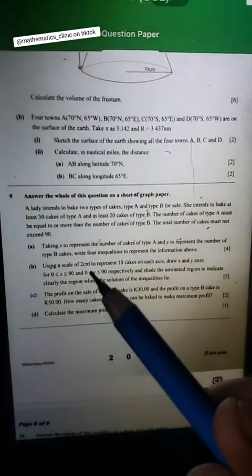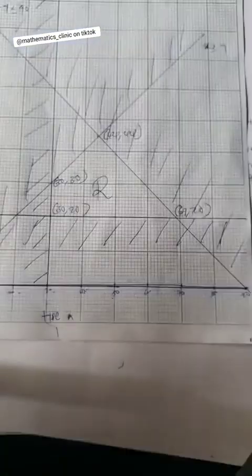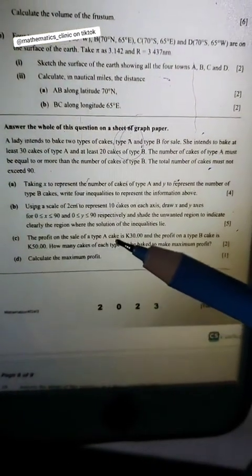We have answered B. We go to C. The reason why I was writing these numbers is for the sake of C. It says the profit on the sale of type A cakes is 30 kwacha. So for every sale of type A, which is x, okay, they make a profit of 30 kwacha.